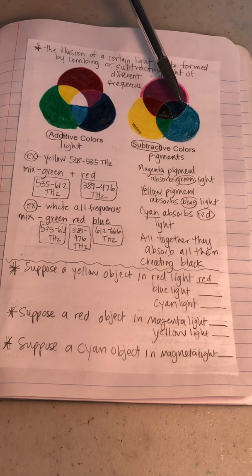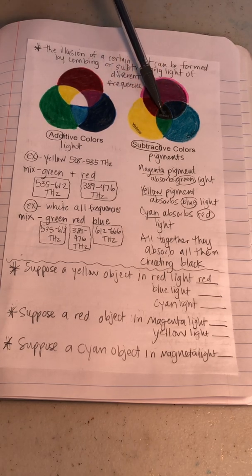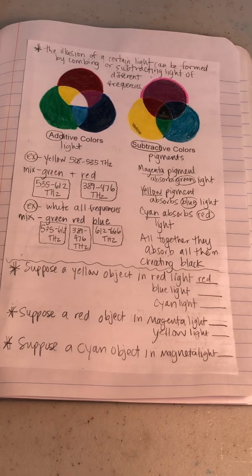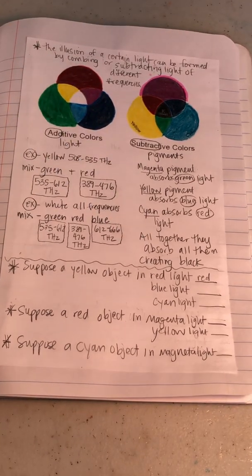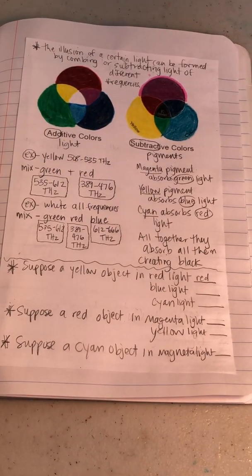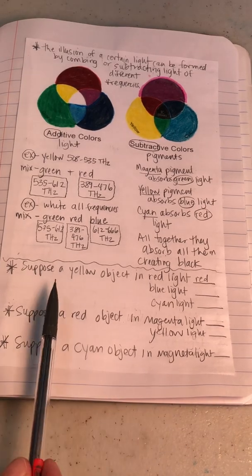If you put magenta, cyan, and yellow pigments together, they will absorb all the light and you will have black, creating your black. And so it's kind of fascinating trying to figure out these different color situations. And so they give a couple in the book.